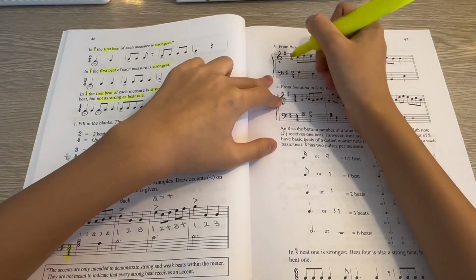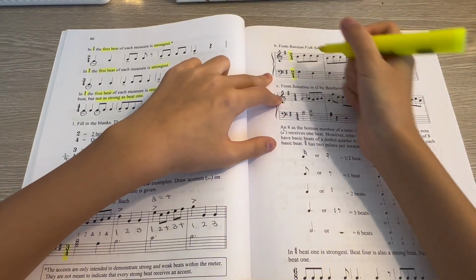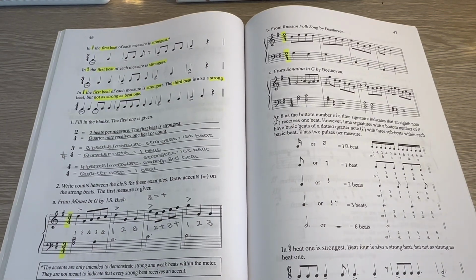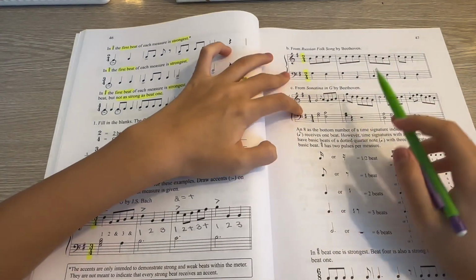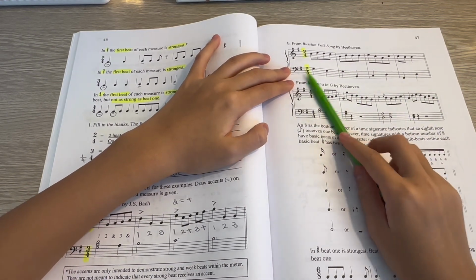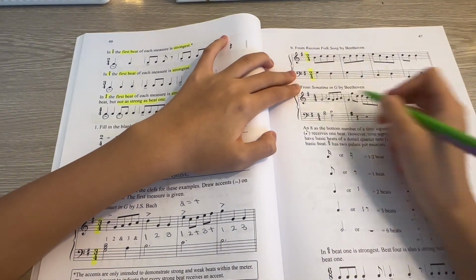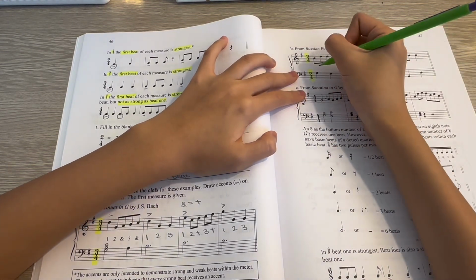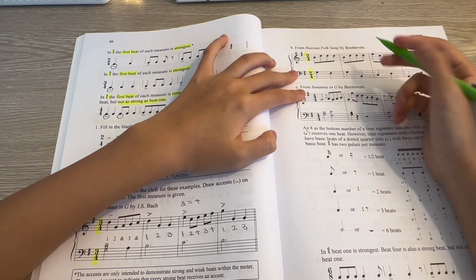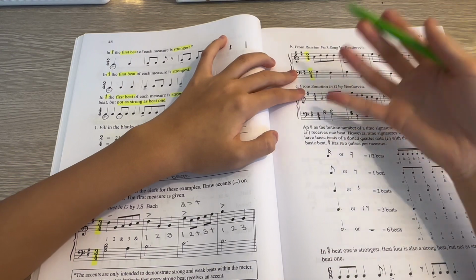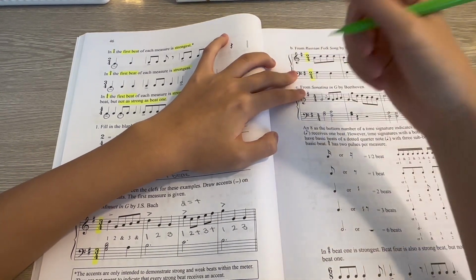Okay, now let's do the next excerpt. Let's see, now we're in 2/4 time. So this means 2 beats per measure and a quarter note receives 1 beat. Also remember you always have to consider the bottom line as well. So there are 2 beats. Since there are 4 notes, we also have to add the ands, so not only numbers, but also the ands.